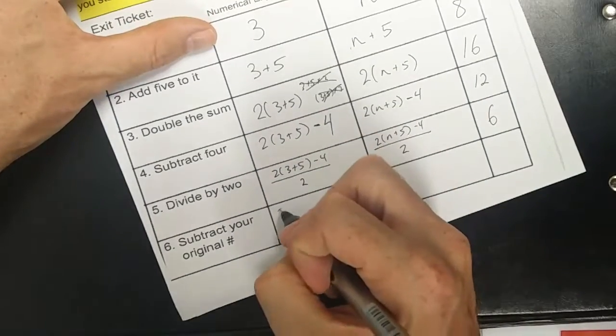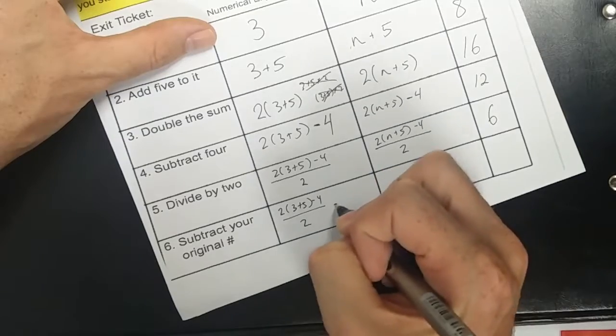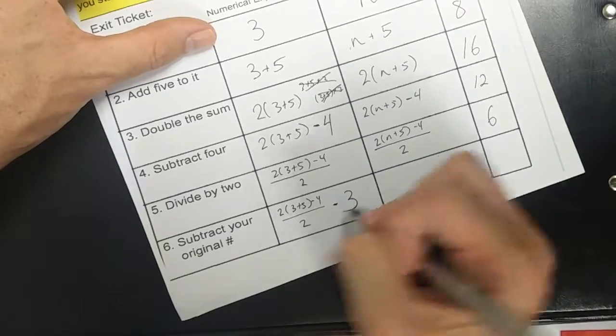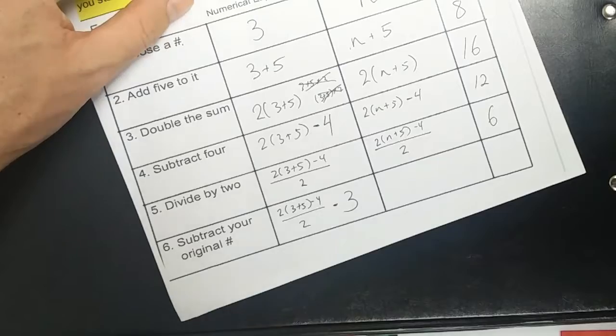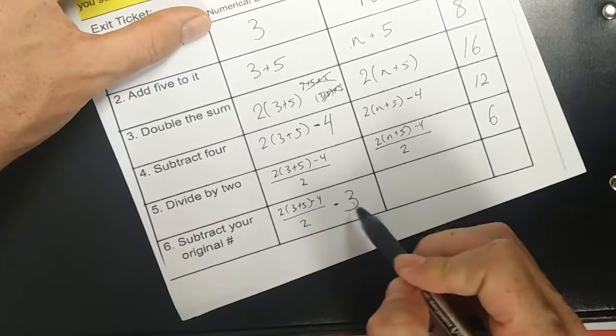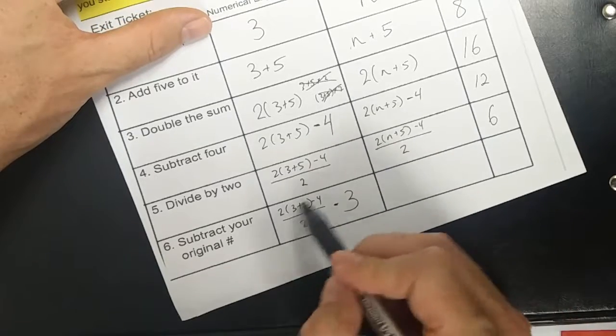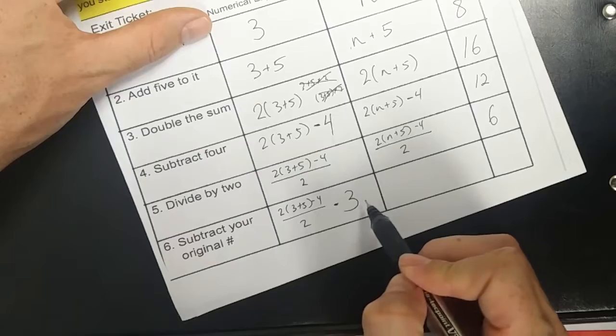Now finally, I'm going to have all of this, but I'm going to subtract my original number. My original number is, of course, 3. Now notice how I wrote the 3 large. The reason I wrote it large is because I want to make sure that I know that I have all of this, and then I take away 3.